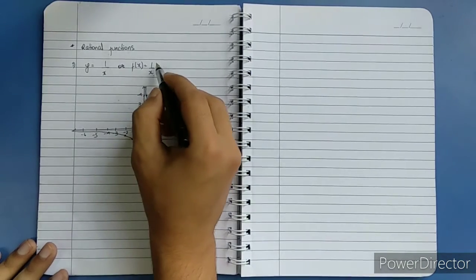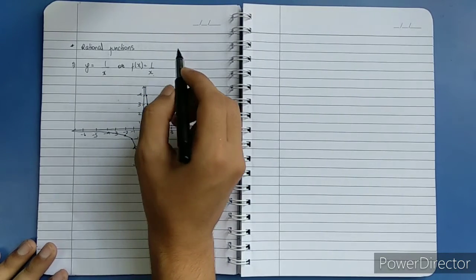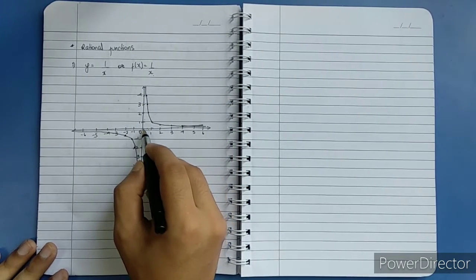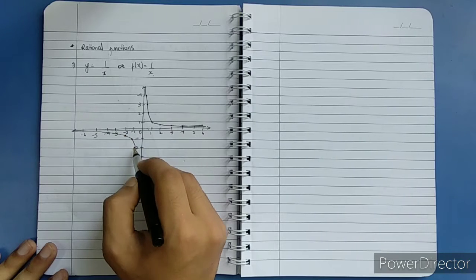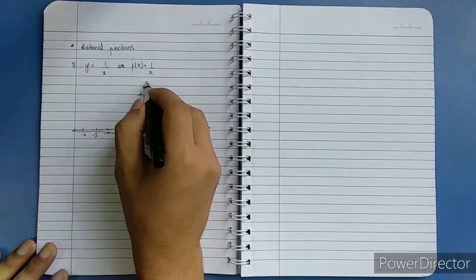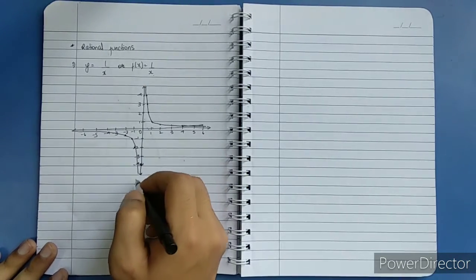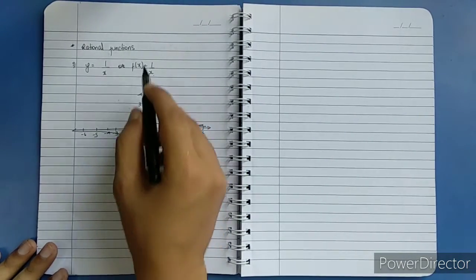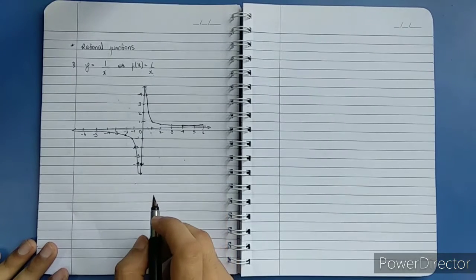See, why do we say 1 by 0 is undefined? Because at x equals 0, from the left side it is going towards minus infinity. From the right side it is going to plus infinity. So we can neither take minus infinity nor plus infinity. That is why we say that 1 by 0 is undefined.